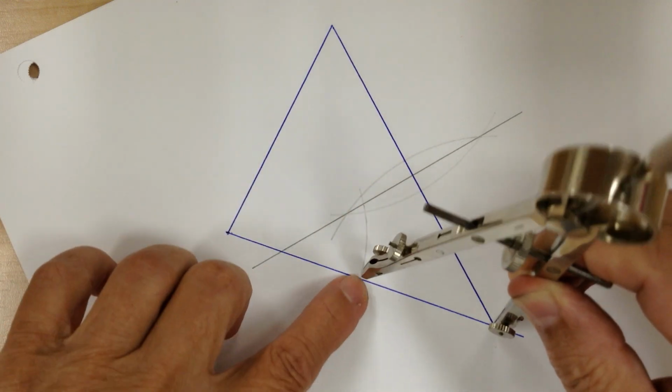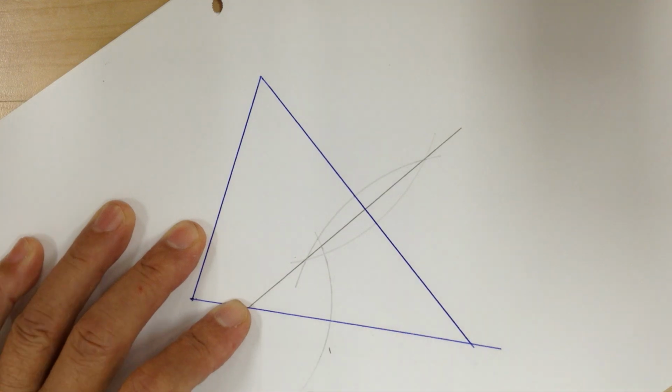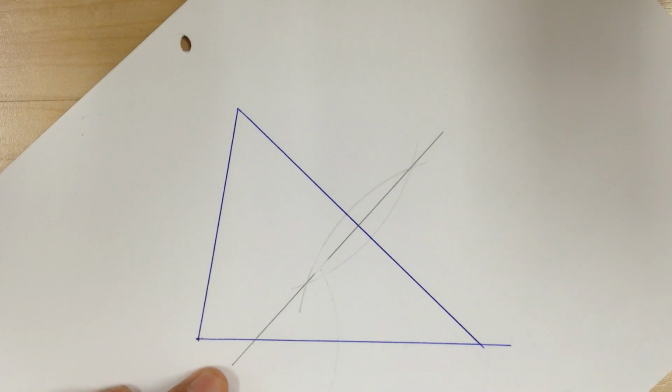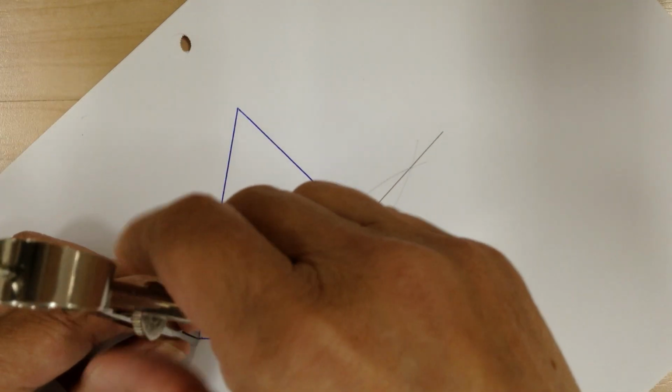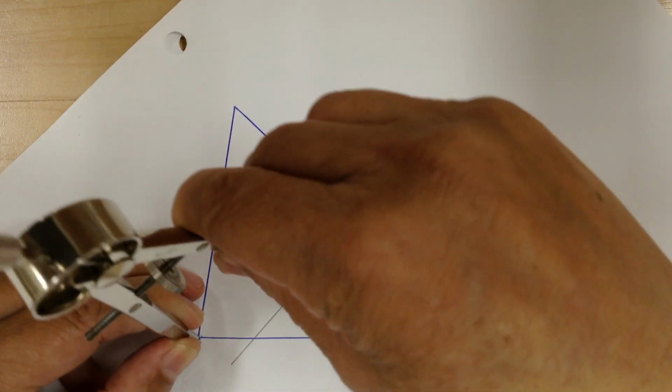Okay, so this one is not enough, so you have to erase and redo. We have to make it a bit longer. So you have to be more than half of the length.